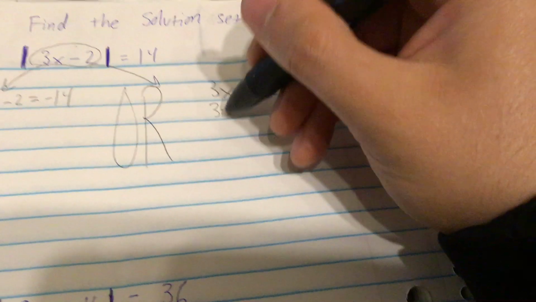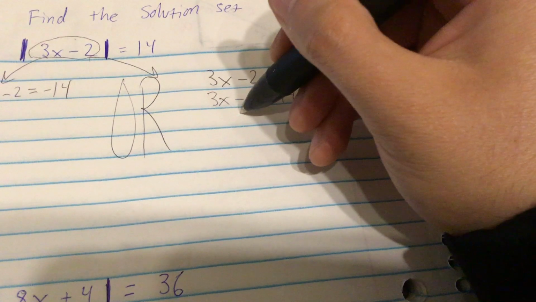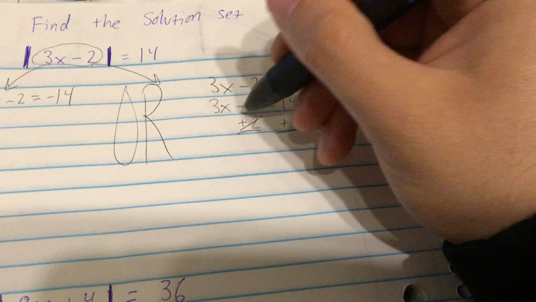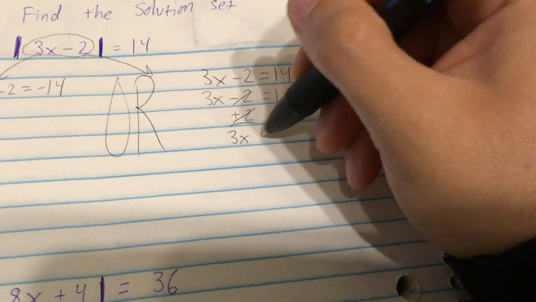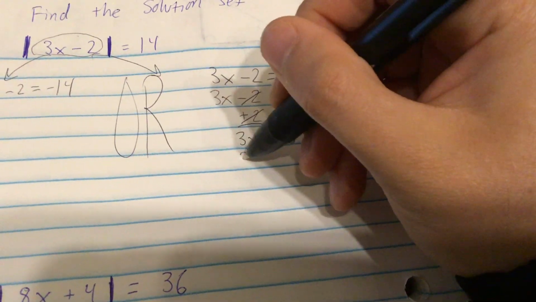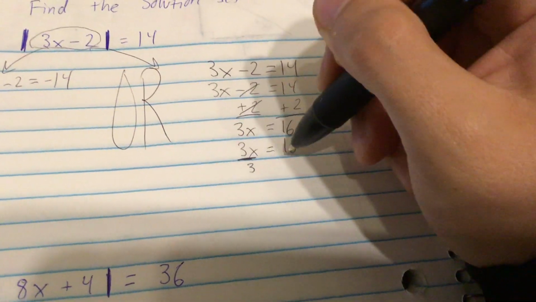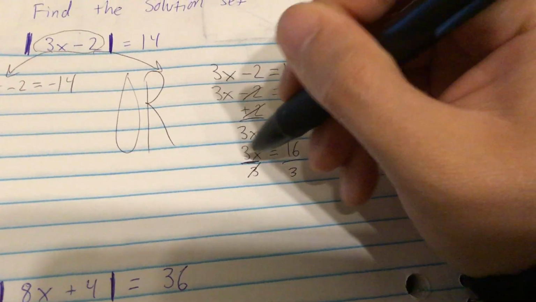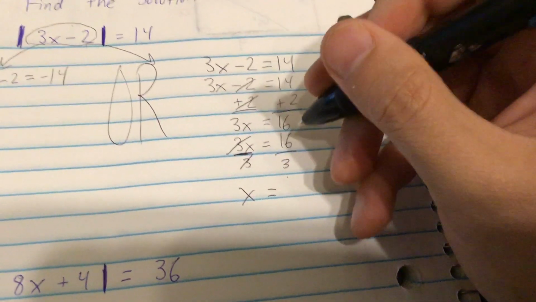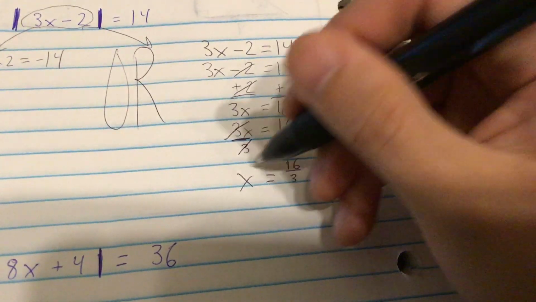Let's solve for x. I'm going to undo the layers of x by undoing that minus 2 layer. I'm going to add 2 on both sides. So I get 3x is equal to 14 plus 2, or 16. 3x is equal to 16, which means I need to divide both sides of the equation by 3. Now, x can equal 16 over 3. That's going to be a decimal, so I would leave this as 16 thirds.